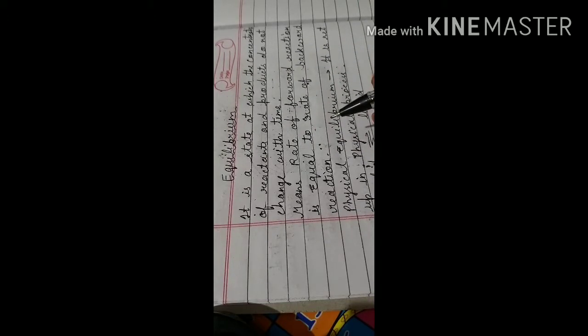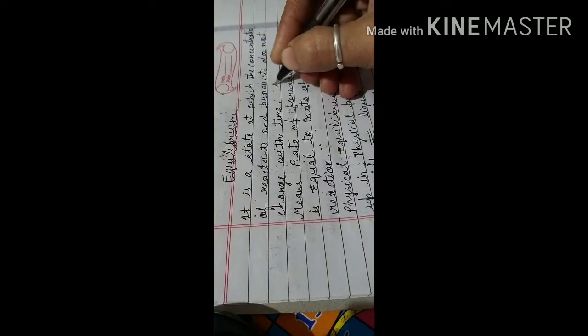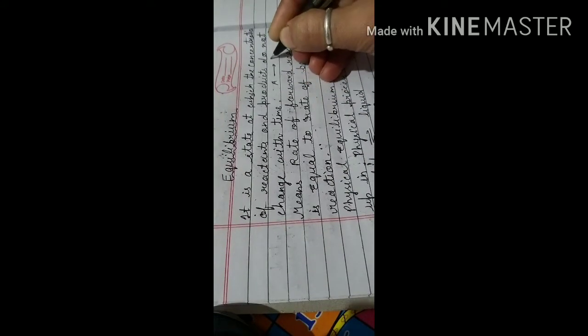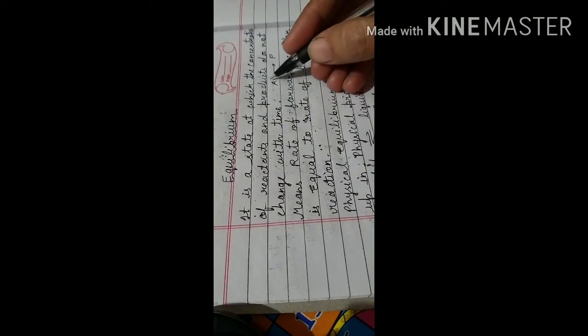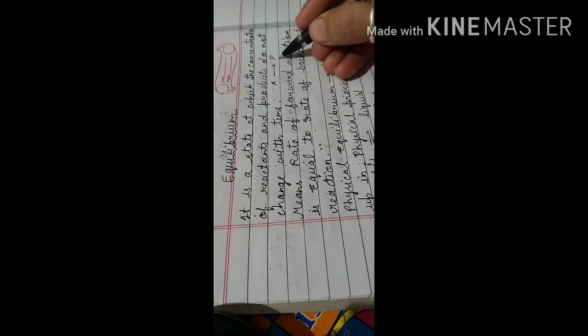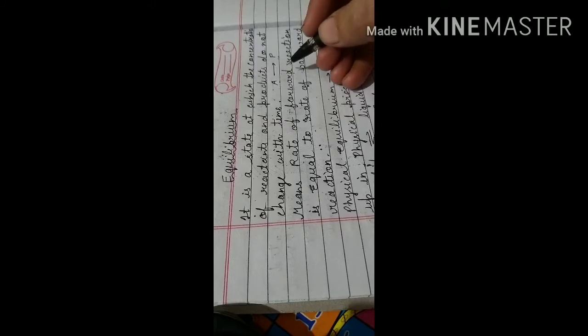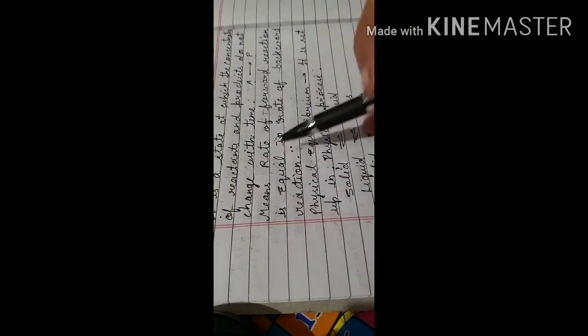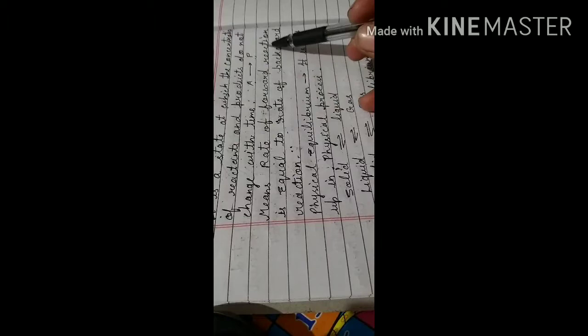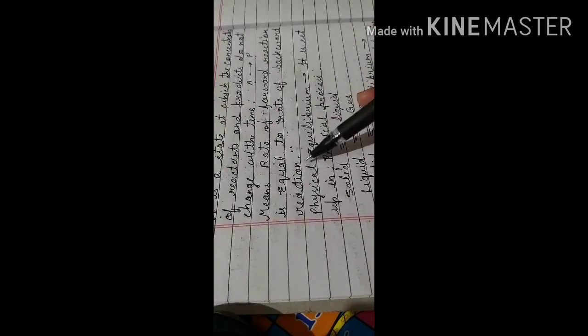Suppose any chemical reaction is taking place. Let us consider A is a reactant and after completion of the reaction P product is forming. If there is no change in the concentration of reactant and in the concentration of product, this condition is to be considered as equilibrium. Most probably whenever product formation takes place, the concentration of reactant decreases, but sometimes that condition creates equilibrium. It means the rate of forward reaction is equal to the rate of backward reaction.